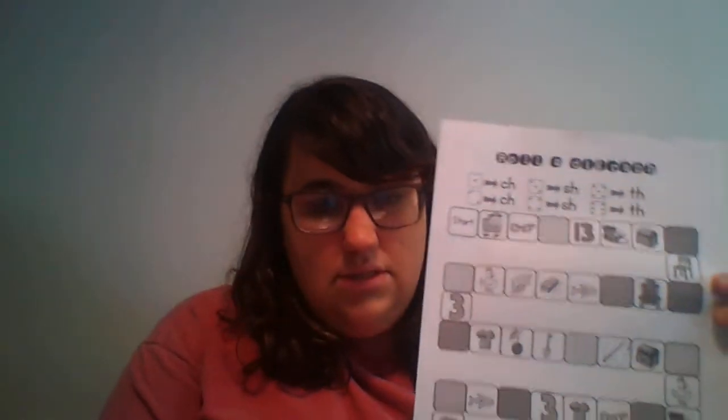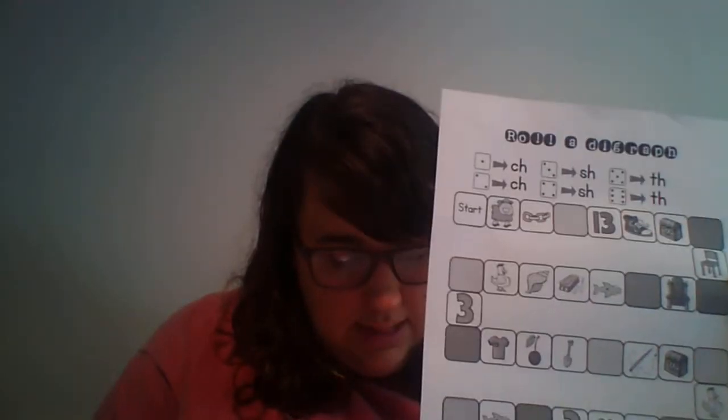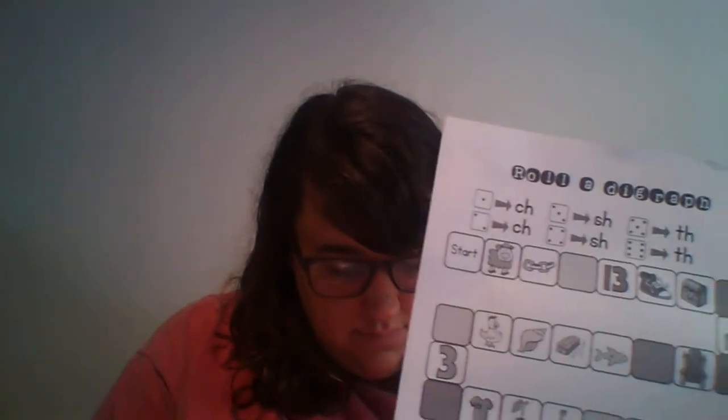They will put all the pieces on start. Here's the start. Put all the pieces on start right there. And then it says they'll roll the dice to see what number they get. So I'm going to go ahead and roll the dice. And it landed on a 1.